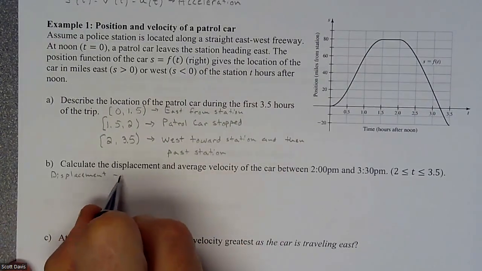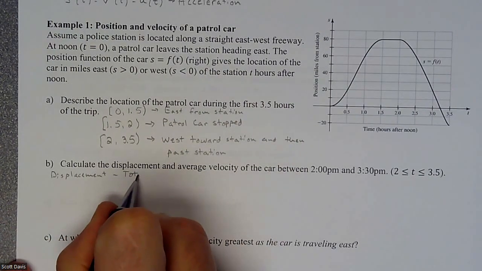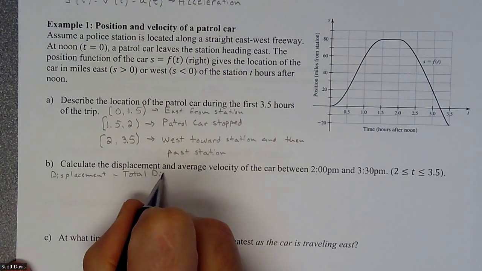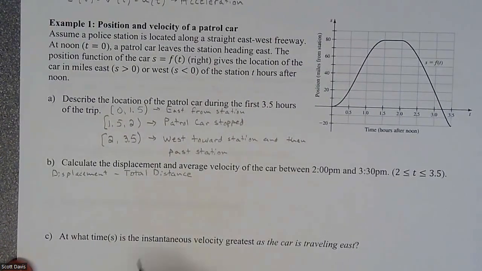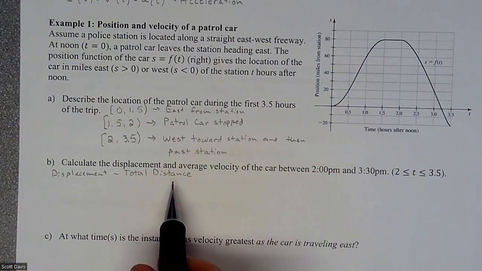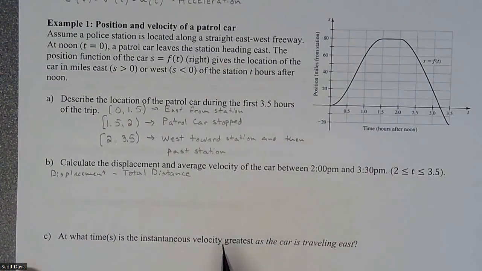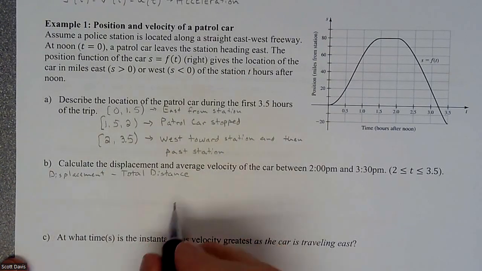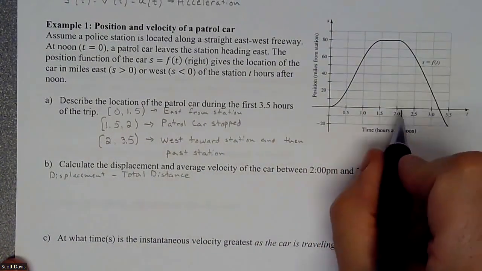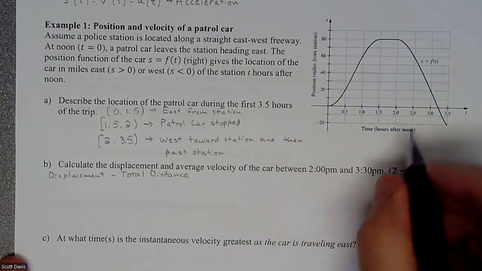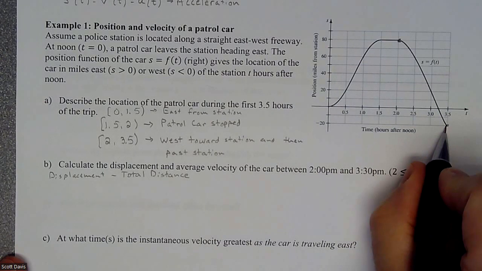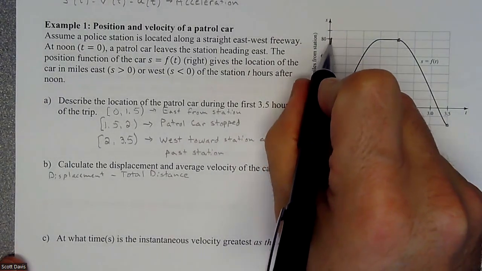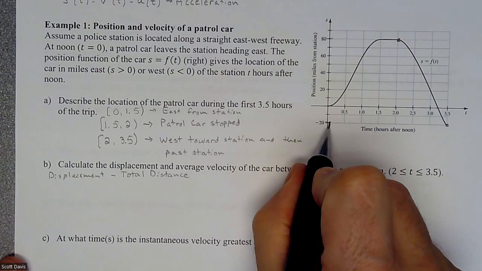All right, so displacement is going to be talking about what's the total distance, and that distance is going to have a direction. What is our total distance to the east, or is our total distance to the west during that period of time? If you look at the graph from 2 p.m. to 3:30, we were sitting here and we went to here. So we basically went from 80 to negative 20.